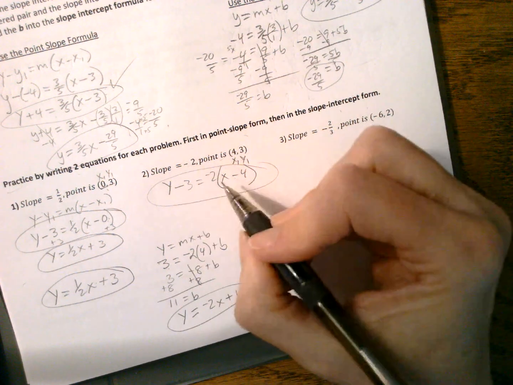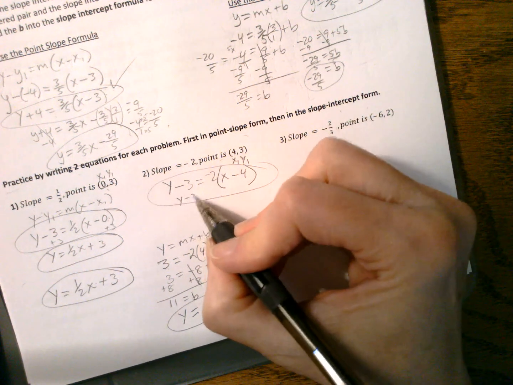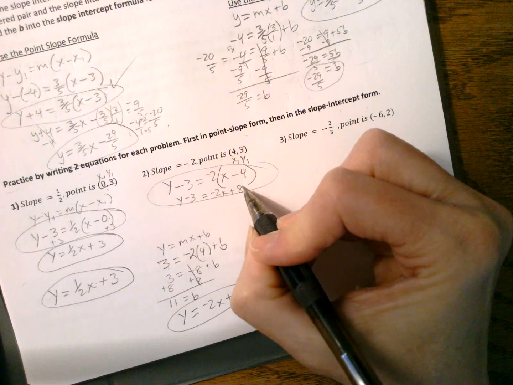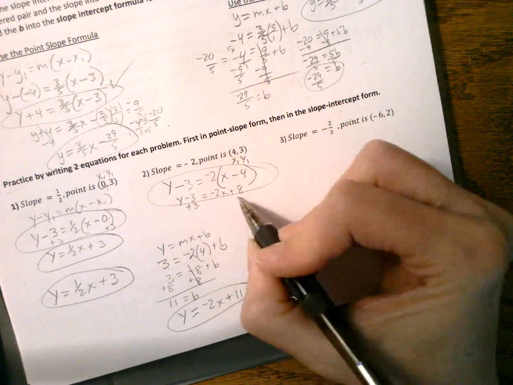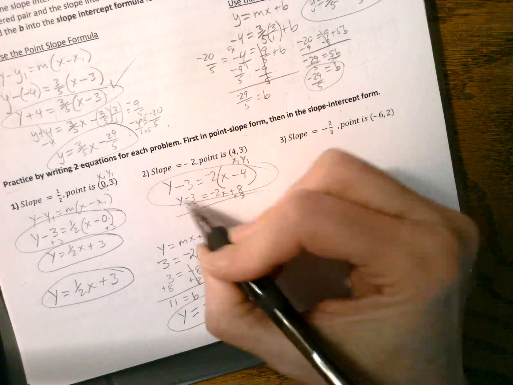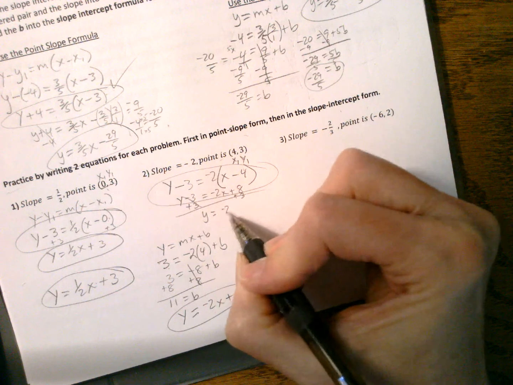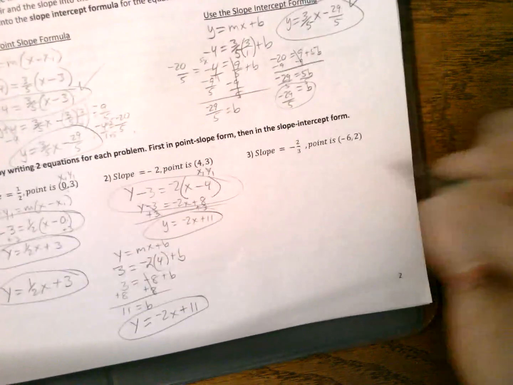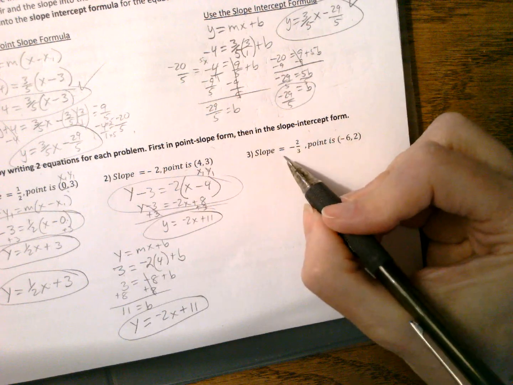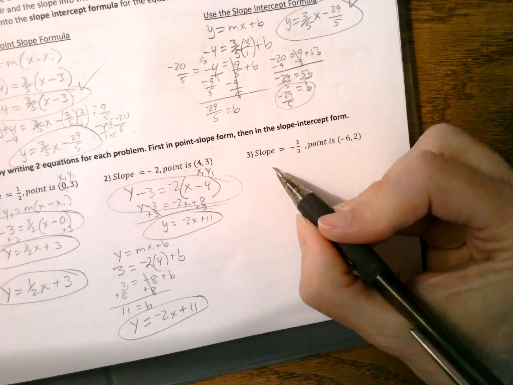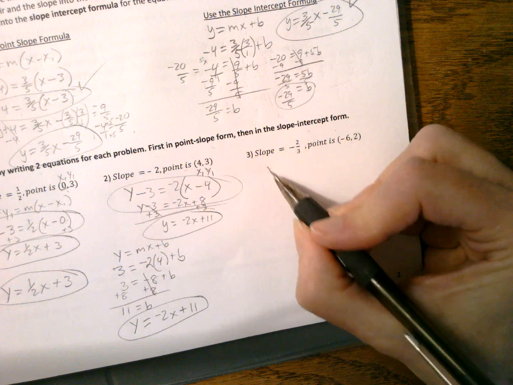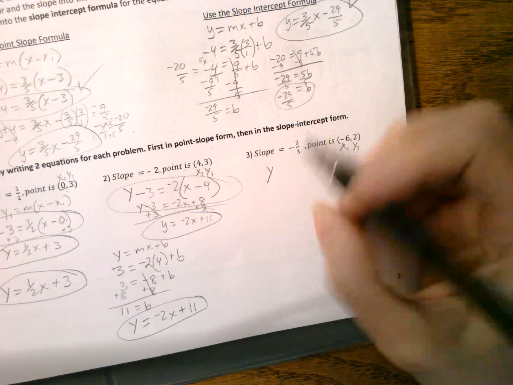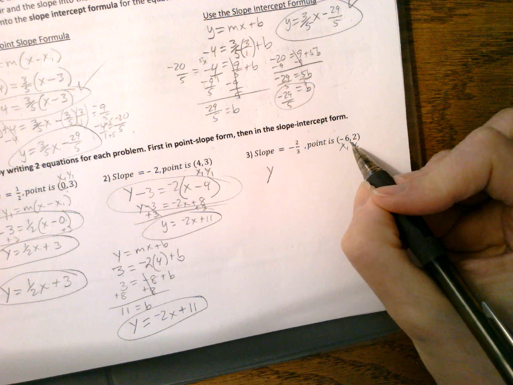I'm going to double check that by doing this. Y minus 3 equals negative 2x plus 8. Move the 3. Y equals negative 2x plus 11. Okay. And last one, let's see, point slope form Y. You can see how easy the point slope form is.